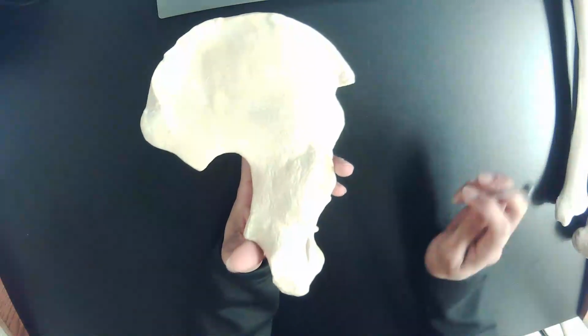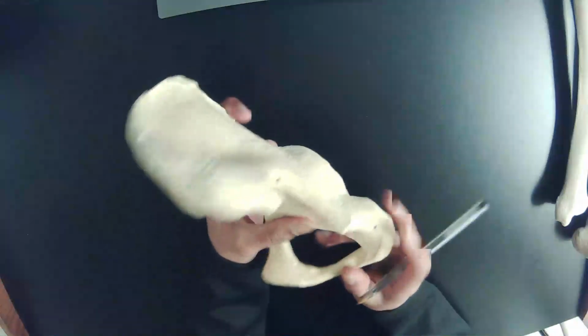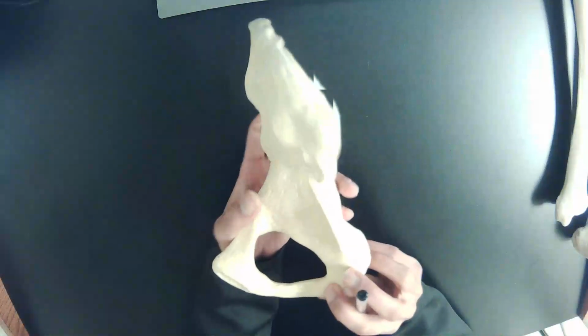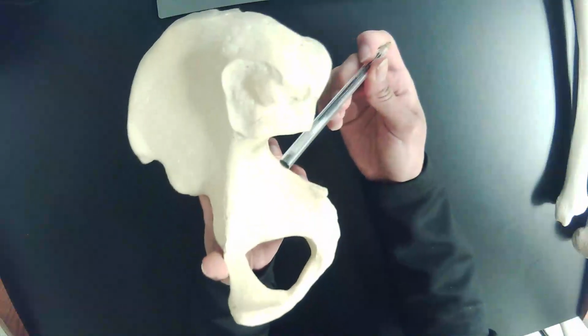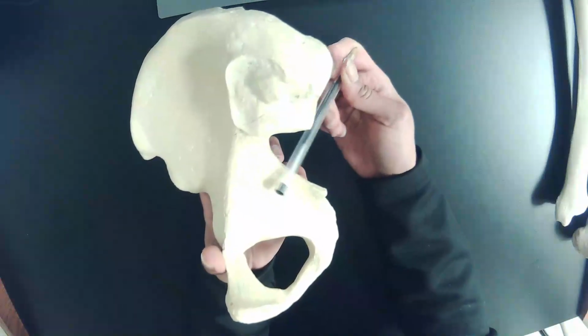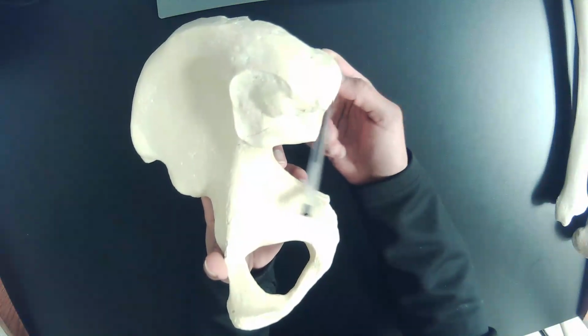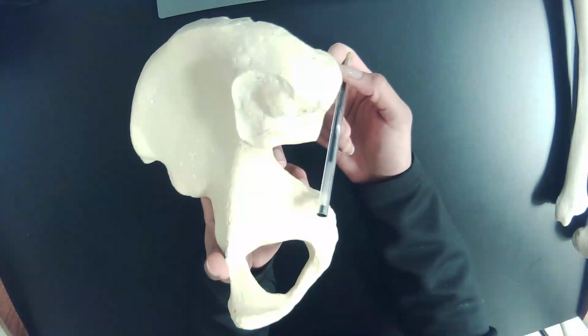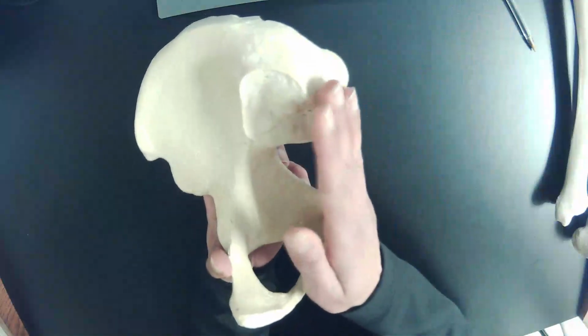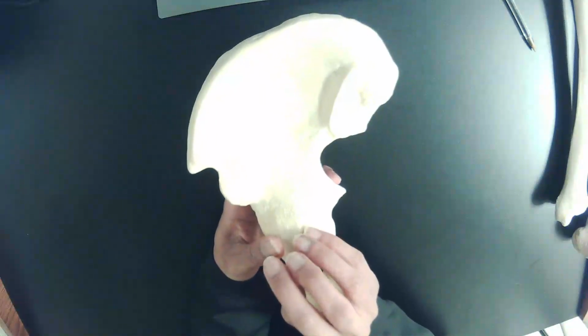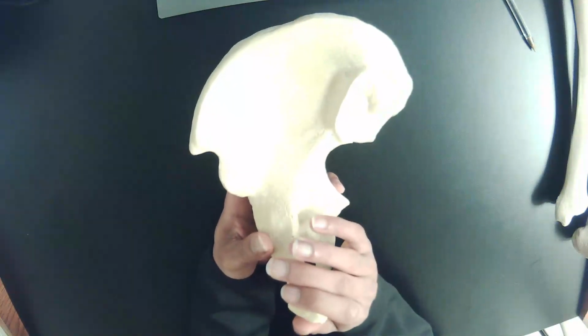Okay, so the first thing that we need to do whenever you're looking at the pelvic bone is to know what is anterior and what is posterior. Do you see this notch? This is called the greater sciatic notch, and that tells us that this is going to be posterior. And if this is posterior, then we know that this area is going to be anterior, correct? That's going to be your pubis.